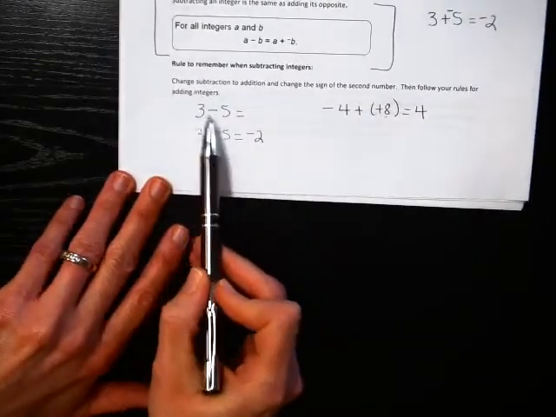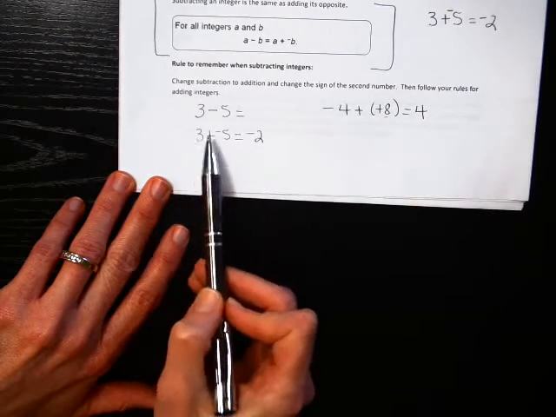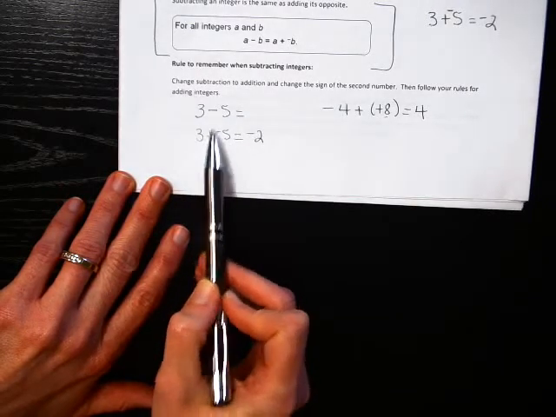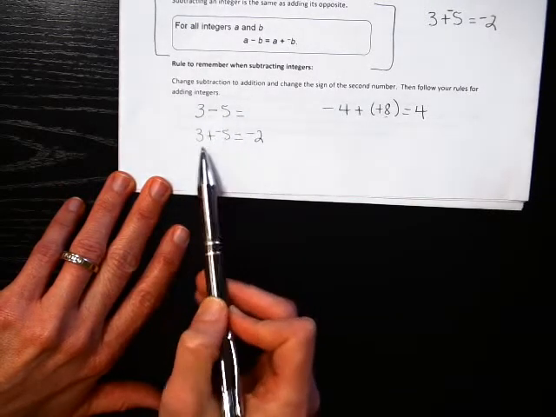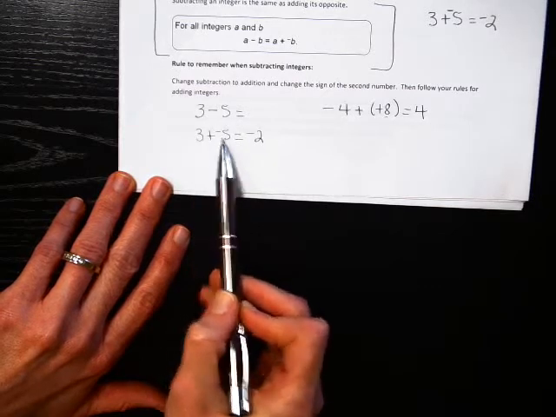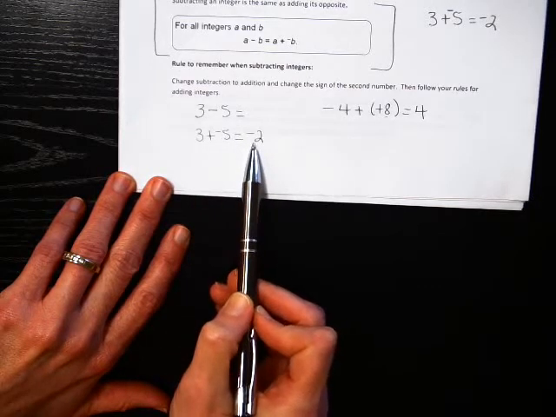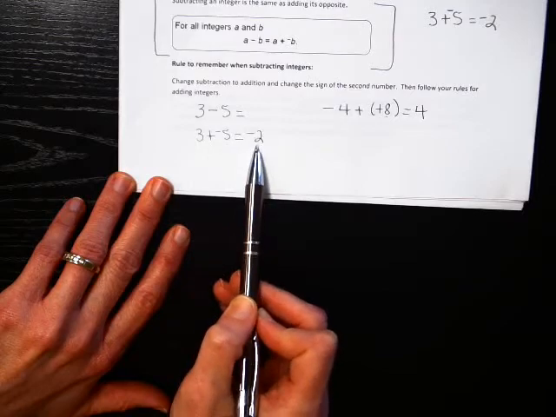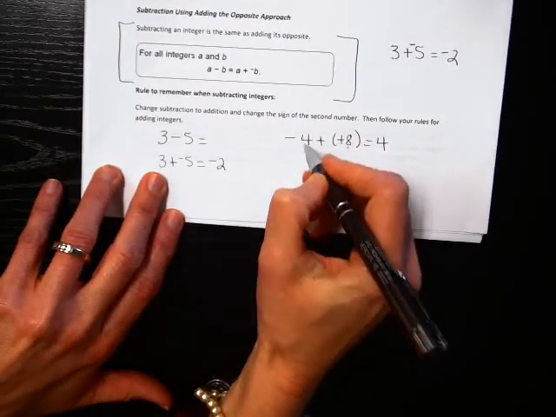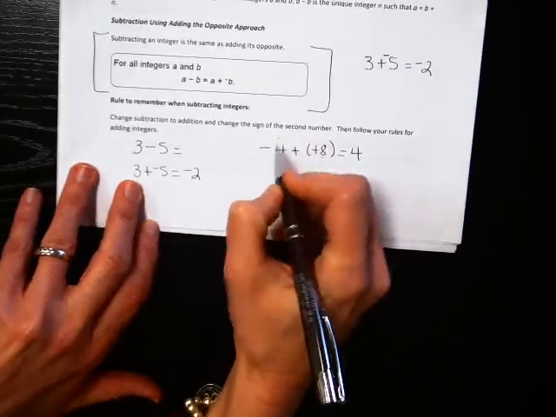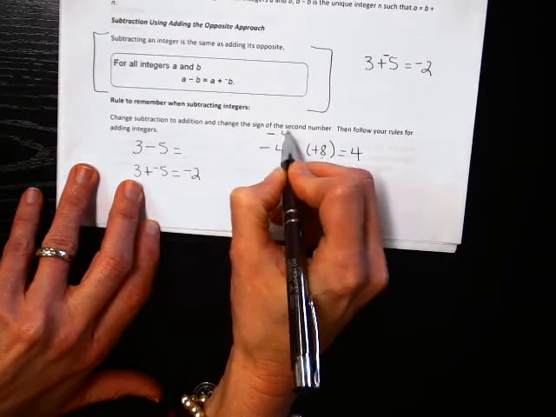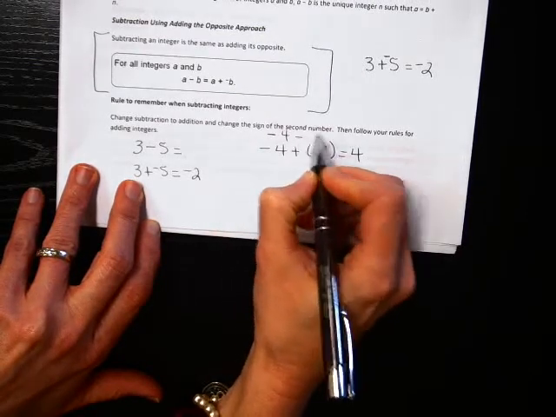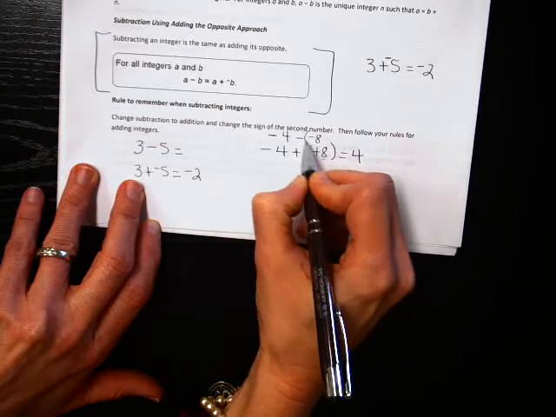So what do I mean? Well, if I have 3 minus 5, that's really the same thing as 3 plus negative 5. Signs are different, so I subtract and keep the sign of the larger number, which gives me negative 2, okay? The original problem here, I'll write it above it, was negative 4 minus negative 8.